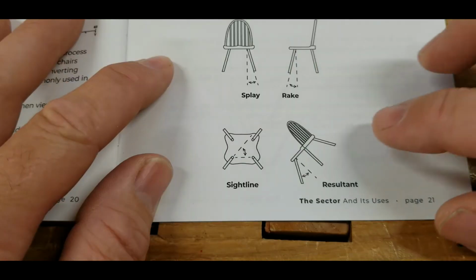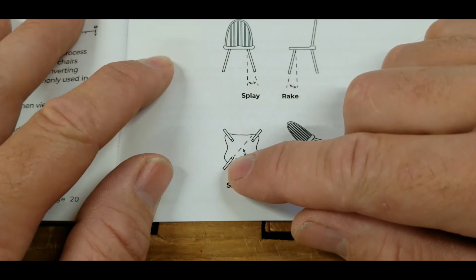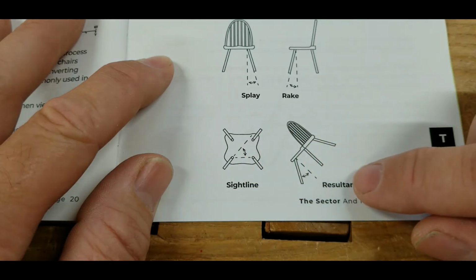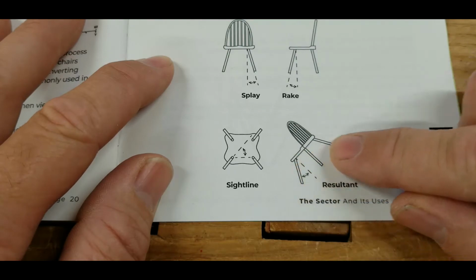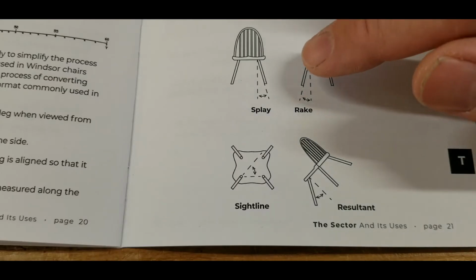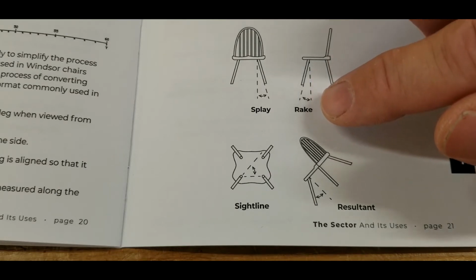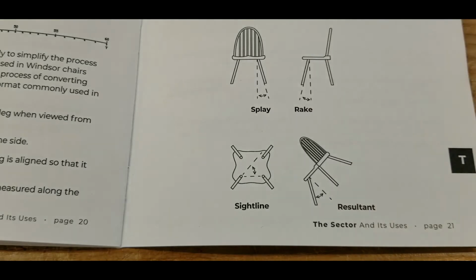In order to drill the holes for the legs, what we need to do is find the sightline angle, which is the angle at which the leg lines up across the seat, and also the resultant angle, which tells us how far down to hold our drill when we drill the hole. If we know the splay and rake angles of a chair, which we should, we can easily find the sightline and resultant angles using the sector, a pair of dividers, and a bevel gauge.